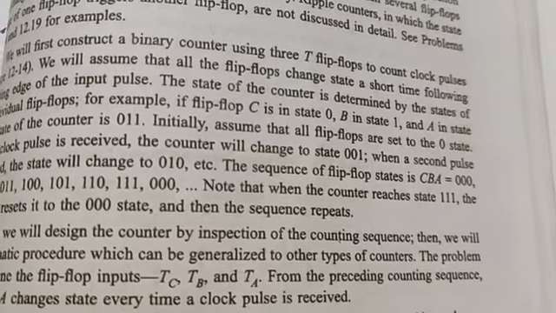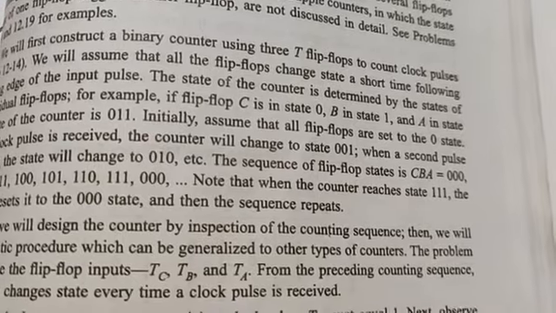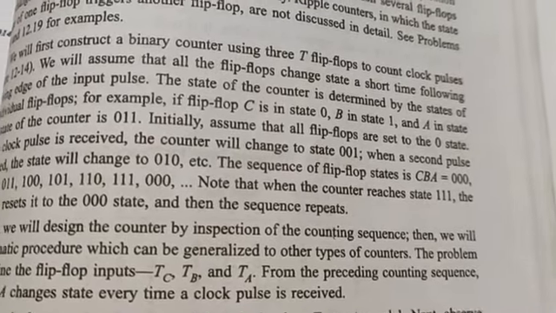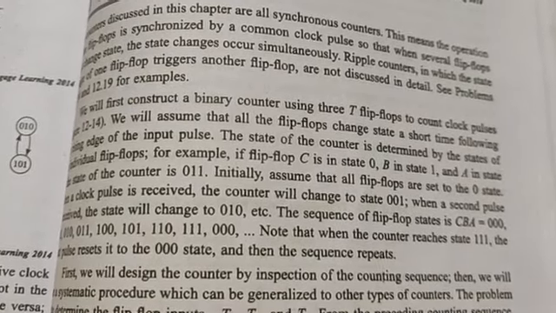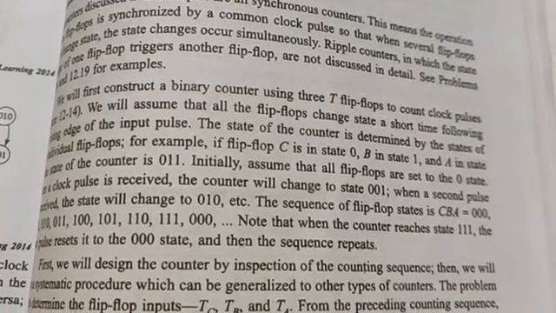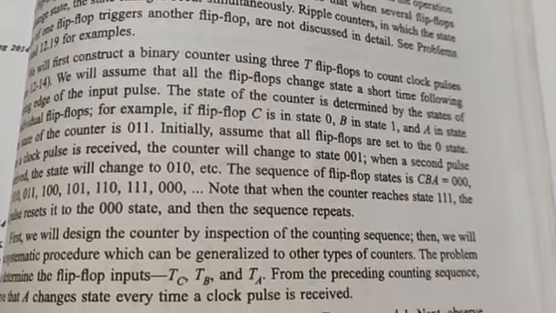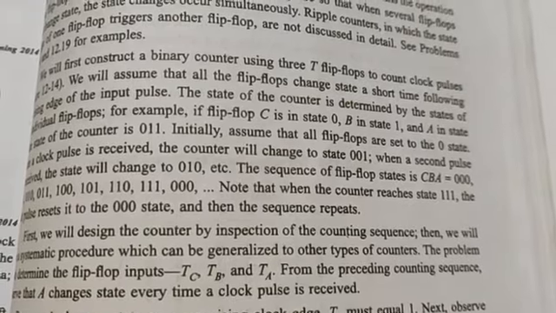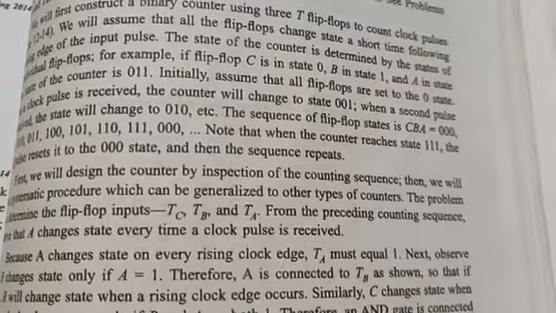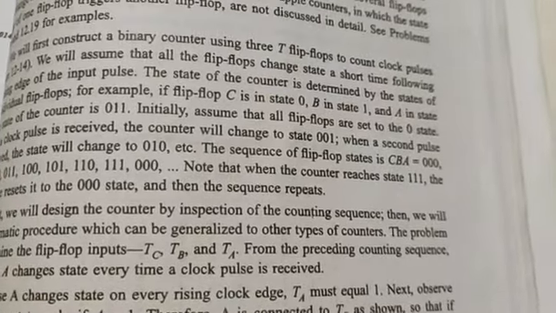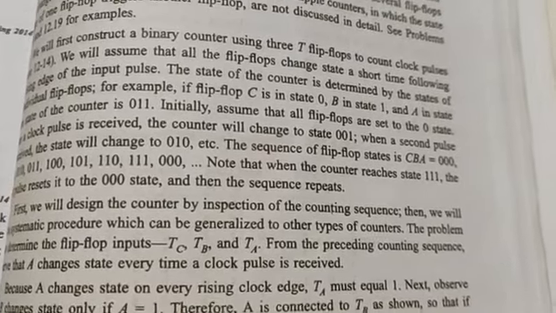If it is a mod 8 counter, it starts from 0, then 1, 2, 3, 4, 5, 6, 7, up to 7. If it is a mod 5 counter, it will display up to 4 and go back to 0 again in a cyclic manner. If it is mod 16, it will display up to 15 and go back to 0. A counter keeps on counting in a sequence.